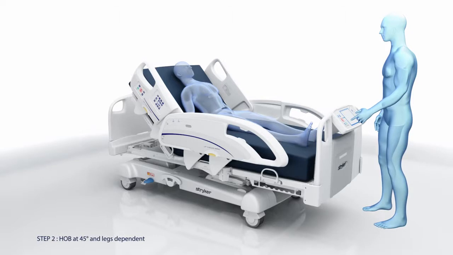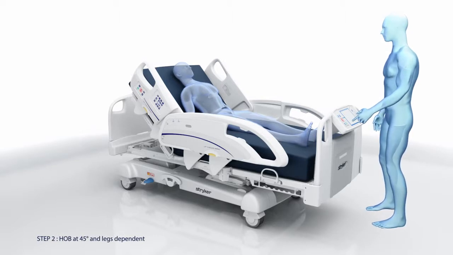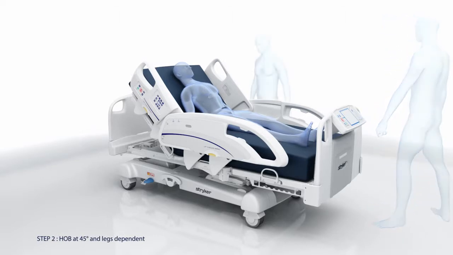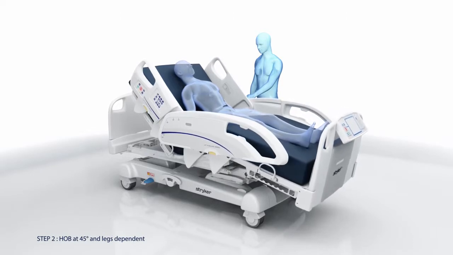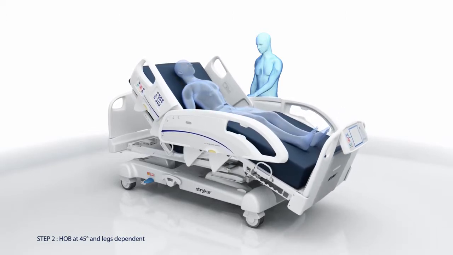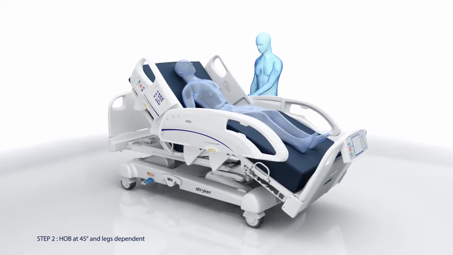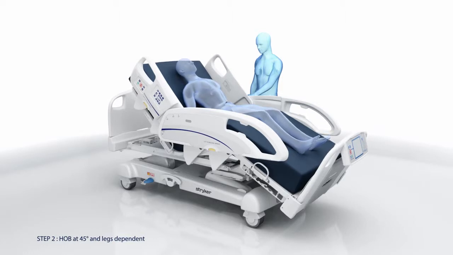Step 2 of early mobility is to continue to keep the head of bed at 45 degrees and have the legs dependent. This is important because a flat lying position creates a shift of fluids away from the legs. Placing the legs in a dependent position will train the body to accommodate the shifting of the fluid back to the legs, helping prepare the patient for ambulation. Without this step, the patient may experience a drastic drop in blood pressure, causing them to become lightheaded or pass out.